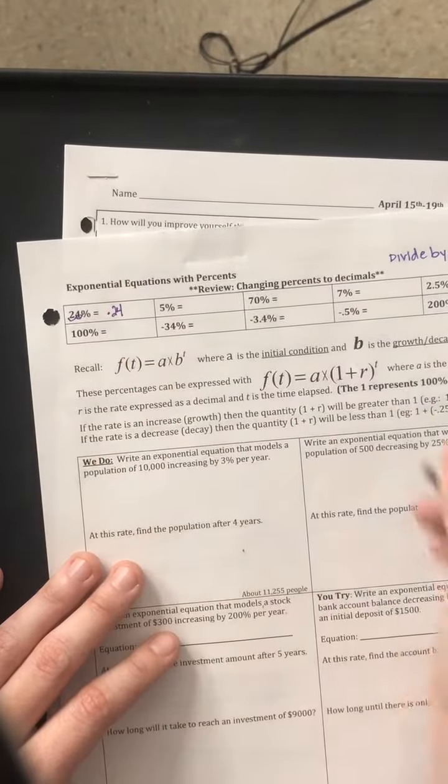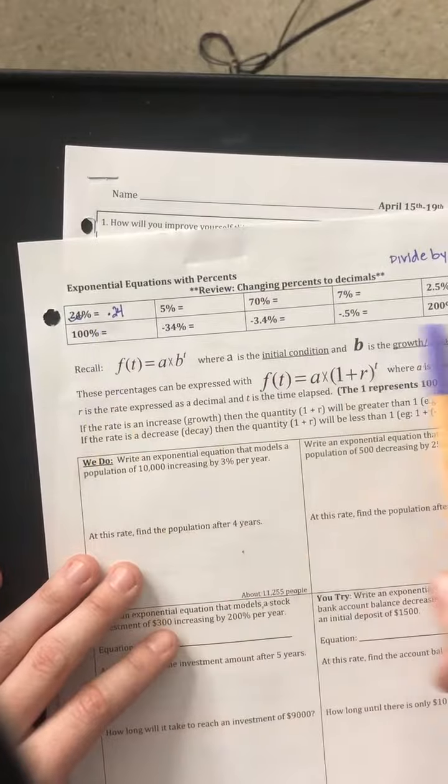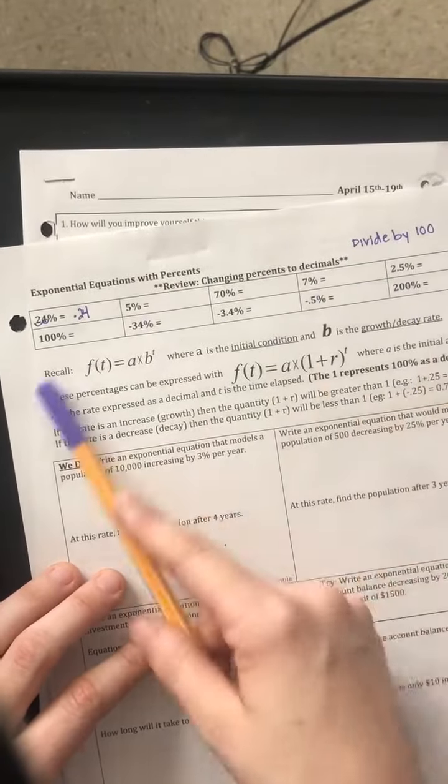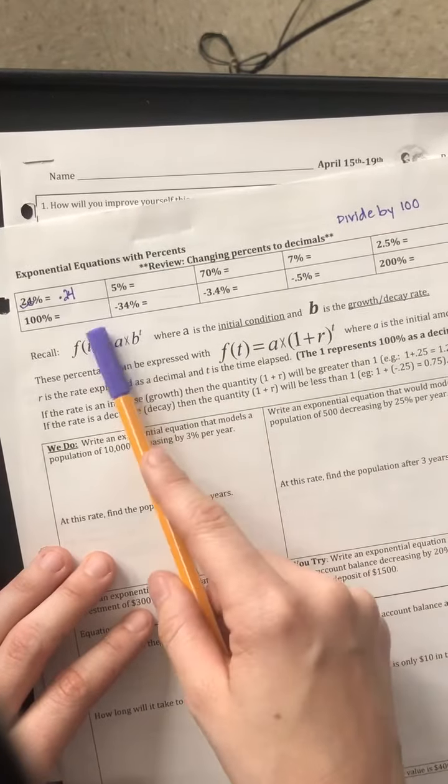For all of the things today, you'll have to convert to decimals. So you can pause, do these real quick as a warm up, and come back to this. I'm not gonna pause, I'm just gonna move on, okay?